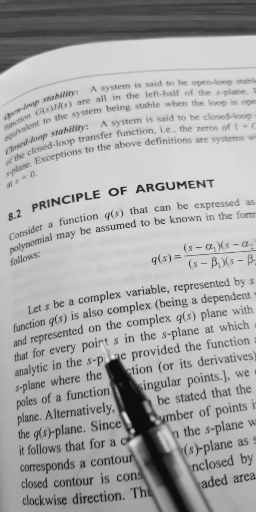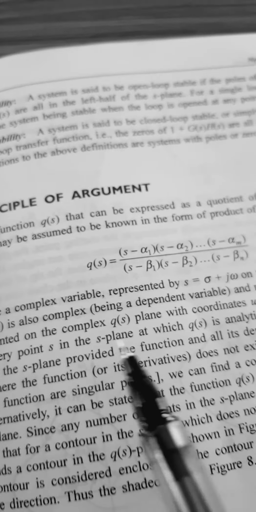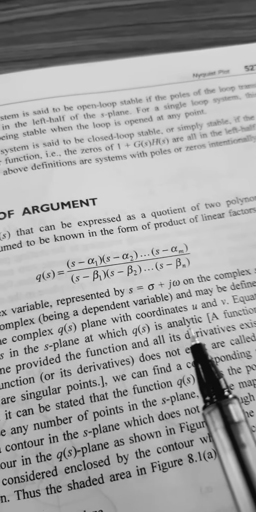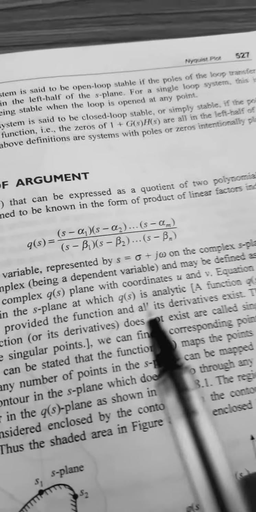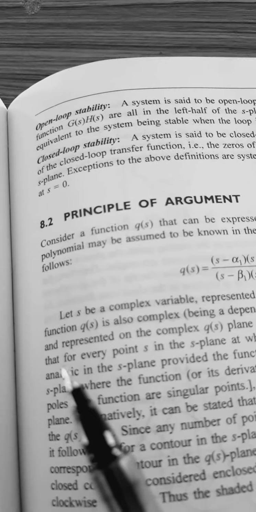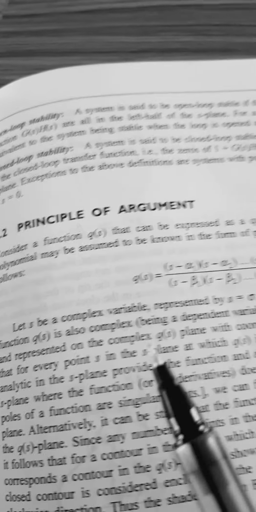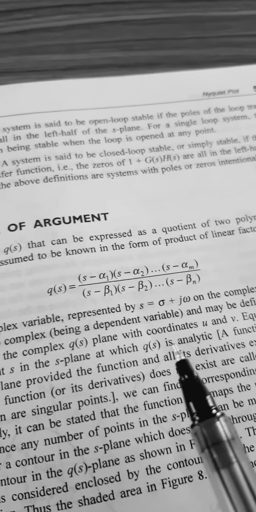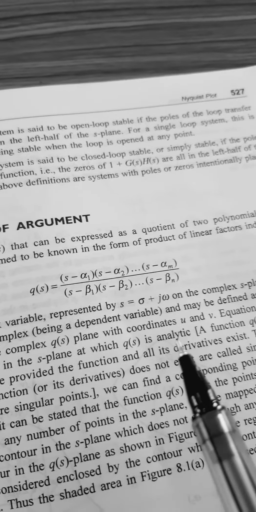Now this equation 8.1 indicates that for every point s in the S plane at which q of s is analytic.